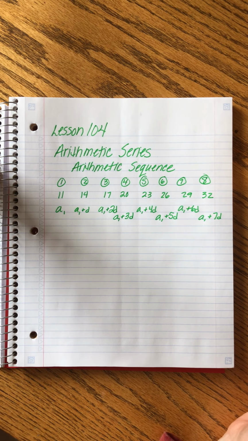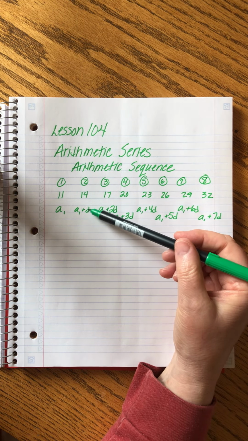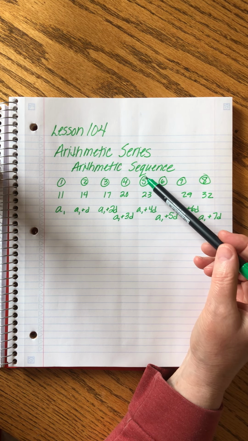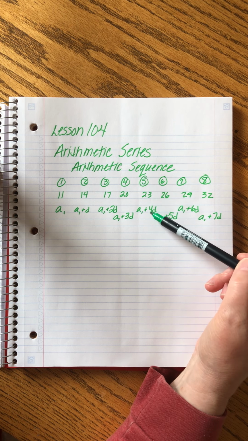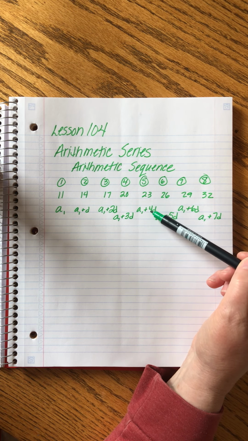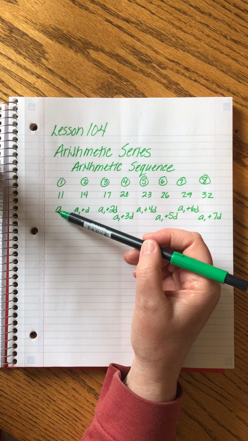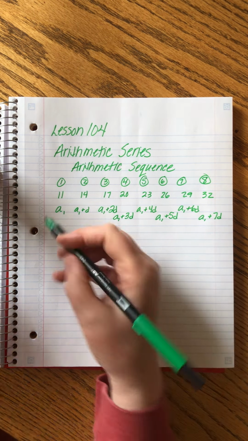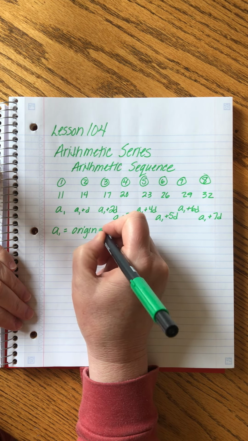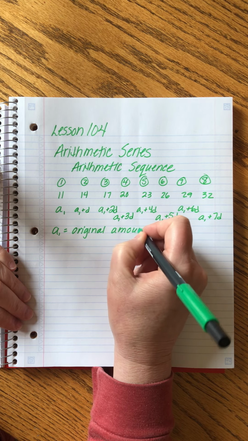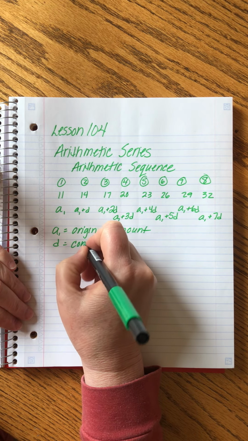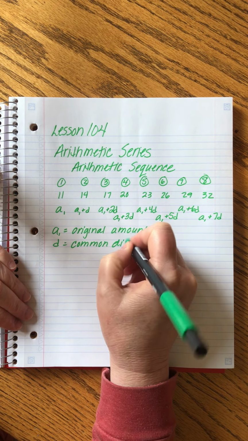All right, and we recognize that the number of times that you multiply D for each term is one less than the number of the term. So for example, for the 5th term, we multiply the common difference times 4, because for the very first term, we don't add the common difference. So that's why it always lags one behind. But A1 is the original amount, and in this case we can see it was 11, and D is what we call the common difference.